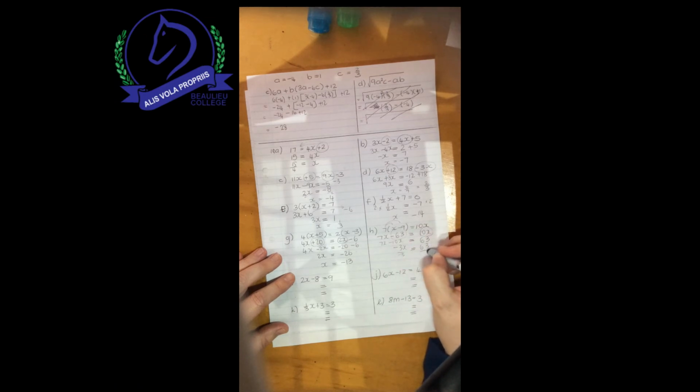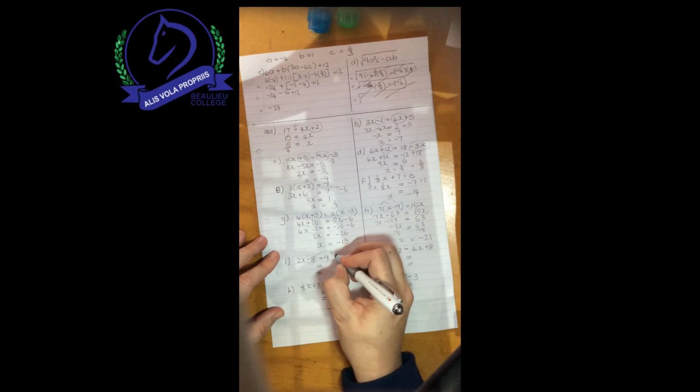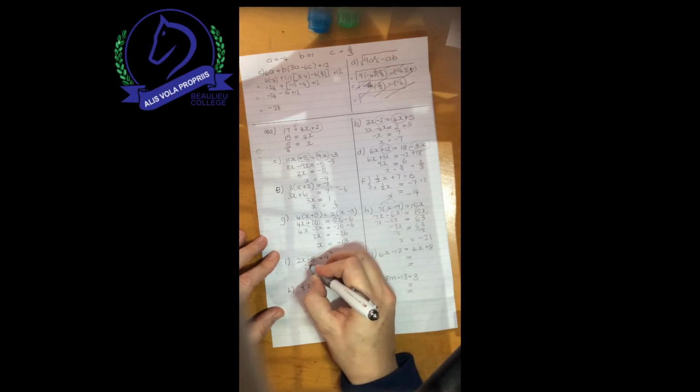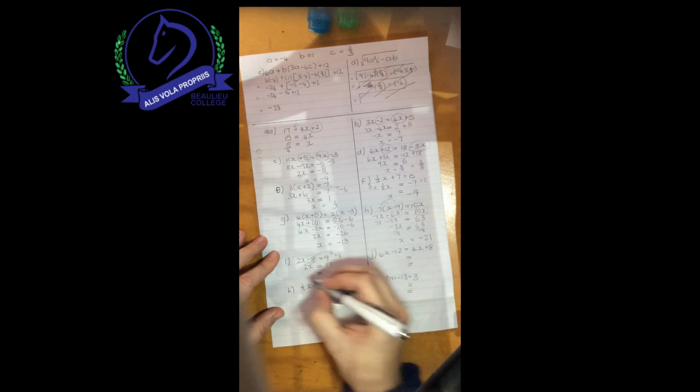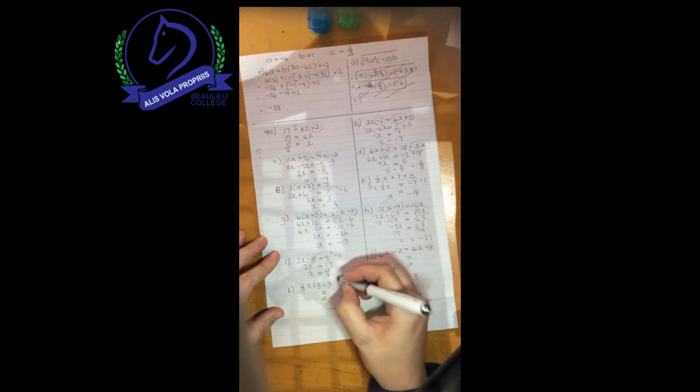Divide both sides by negative 3, so I'll get negative 6 divided by 3 is 2, 3 divided by 3 is 1. Minus 8 moves over, becomes plus 8, so I get 2x equals 17. Divide both sides by 2. 17 over 2 can be simplified as 8.5.